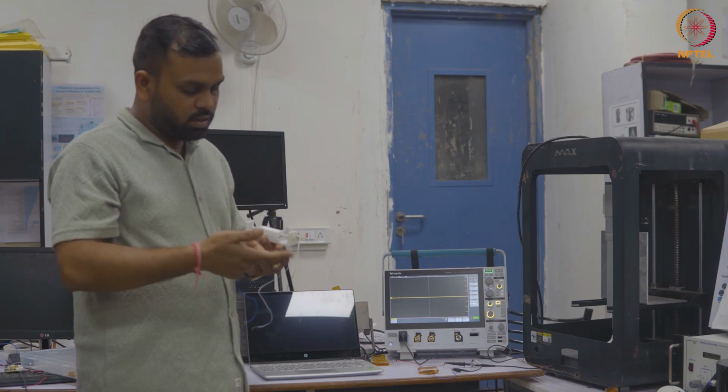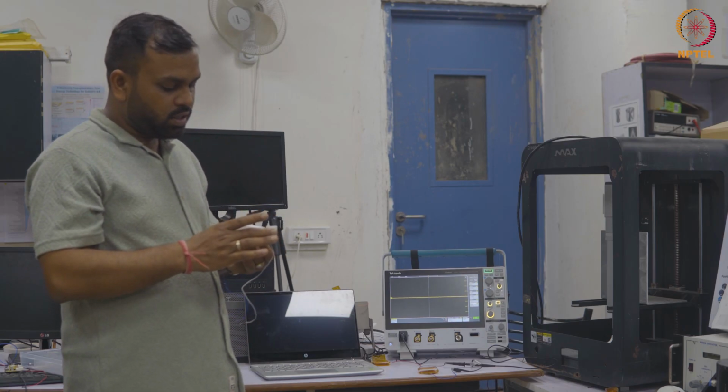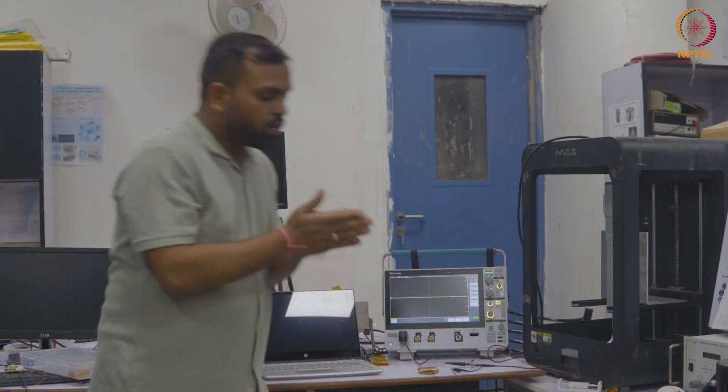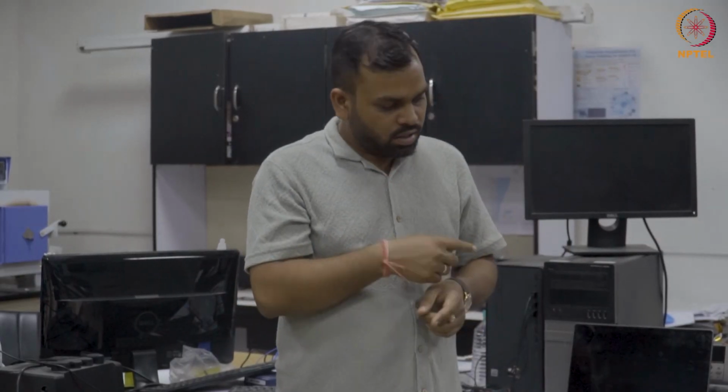So why is this charge getting generated? Because there is some texture on both the surfaces. So what is happening? There is continuous contact and separation between the textures on the surfaces. That's why this sliding TNG is giving us the performance.